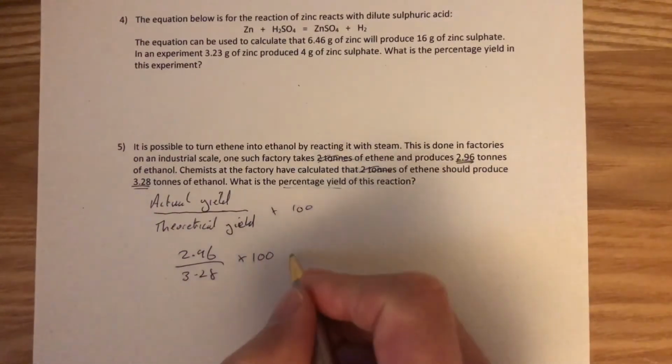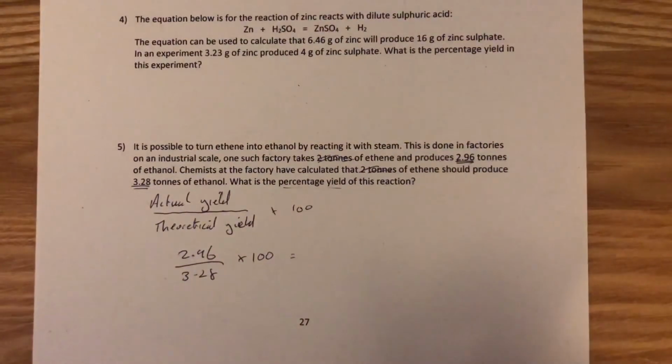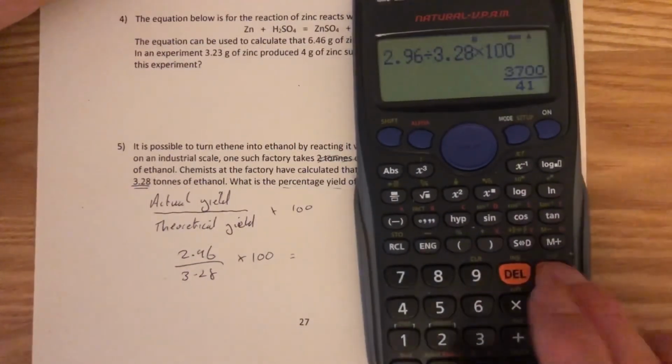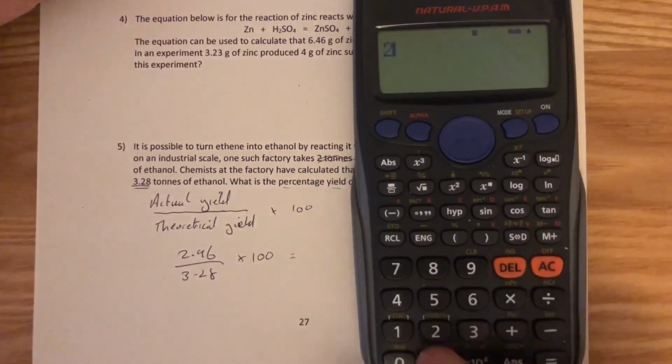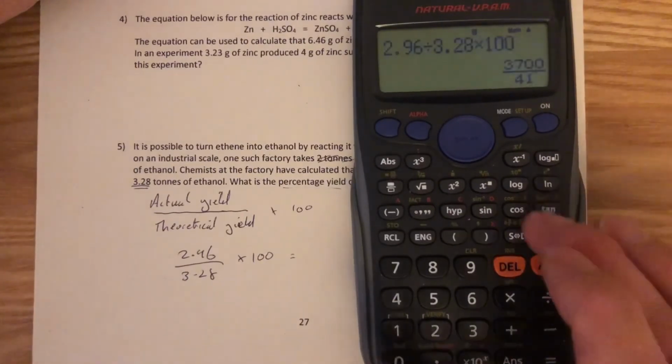Multiplied by 100. The good news is the more you practice questions like this, the better you get at it. So if you can't spot it straight away, don't panic. Just get better with practice. So let's put those numbers into a calculator. Okay, so we've got 2.96 divided by 3.28 multiplied by 100. Stick it all in like that, press equals.